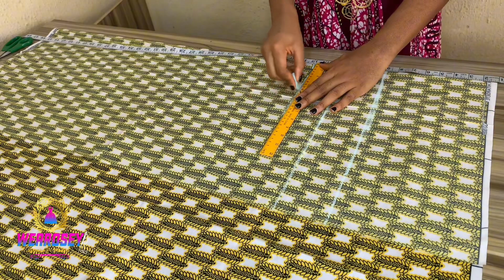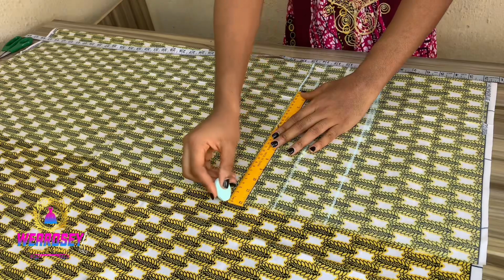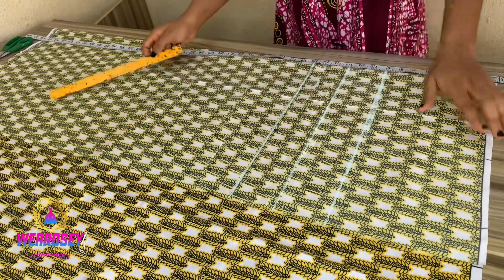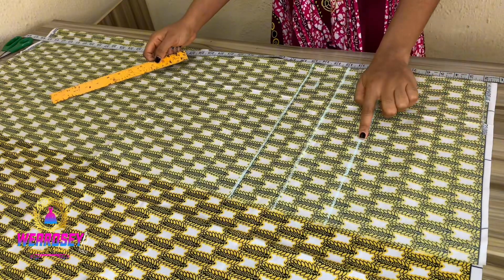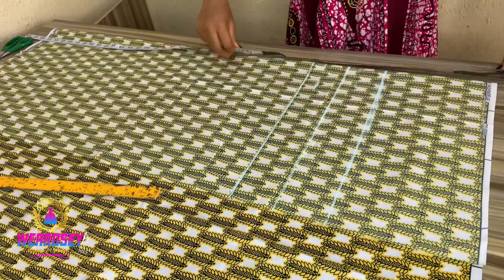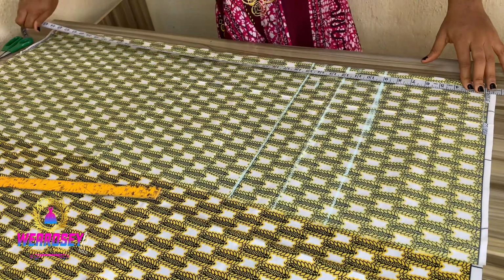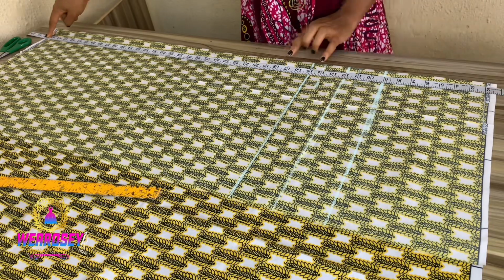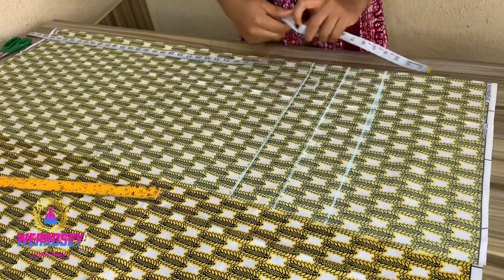Then for your lap line, your lap is 3 inches below your crotch depth. So the measurements you can see are waist measurement, hip measurement, crotch measurement, and lap measurement. Now what is remaining is to get the length of our trouser. The length of our trouser is going to be where the ankle measurement will be.